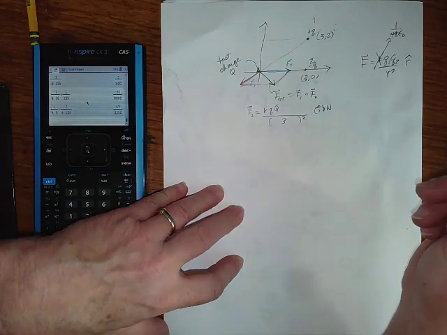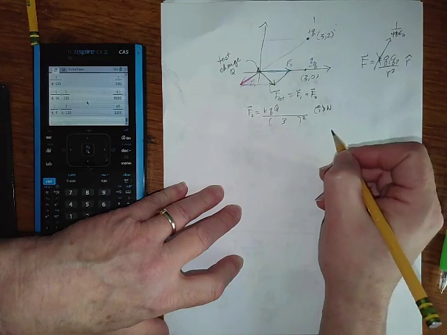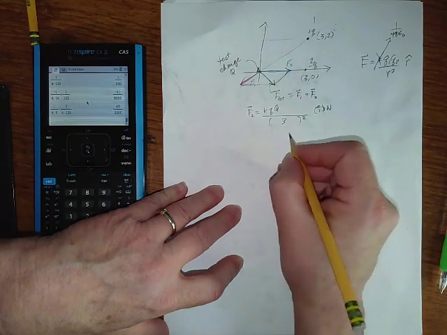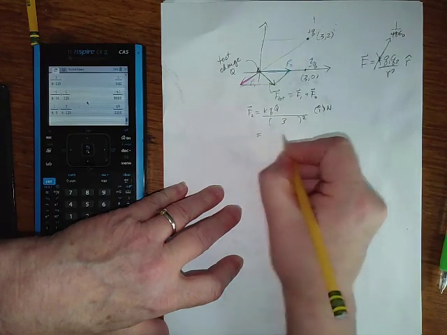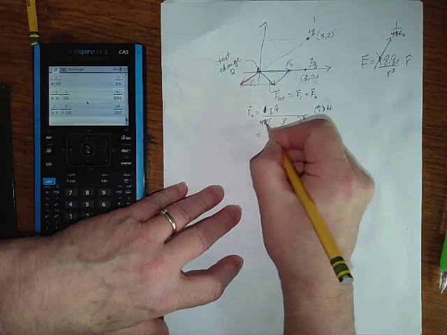Anyway, we'll just put in 3. I think that worked, as I recall when I did the problem. All right, and so in this case then, I guess we better put in 1 over 4 pi epsilon naught for k.